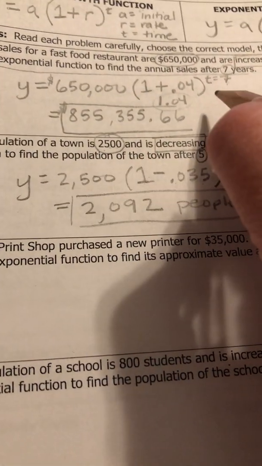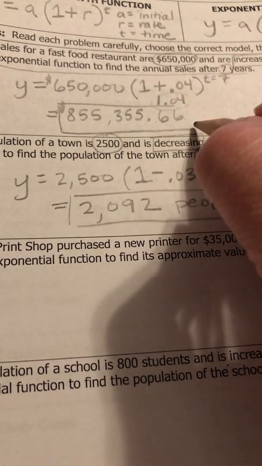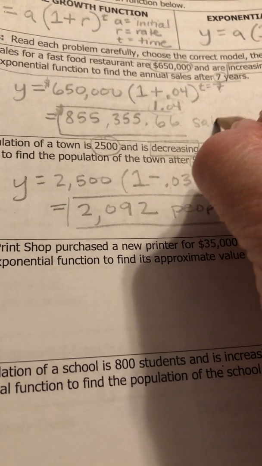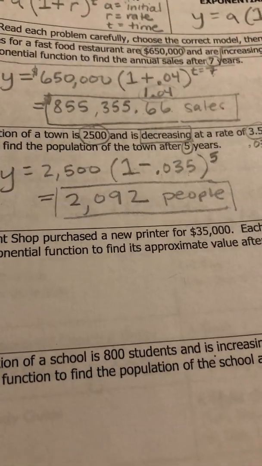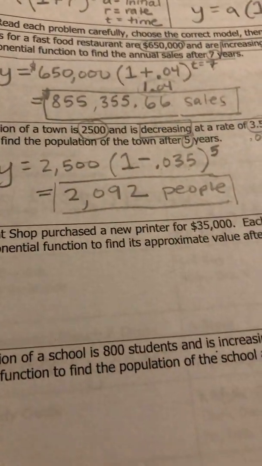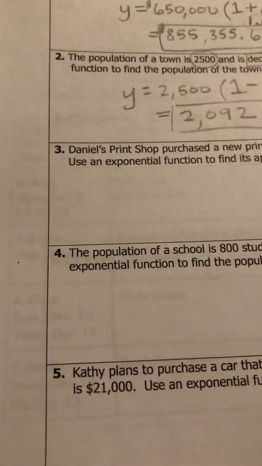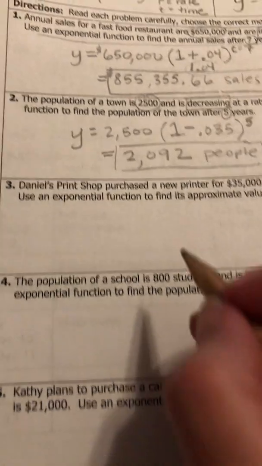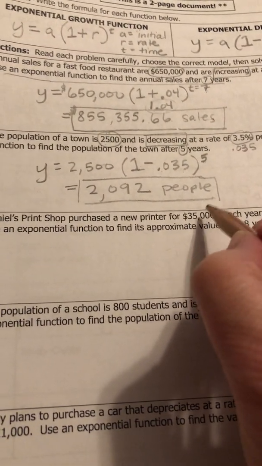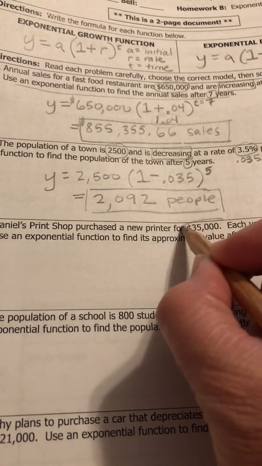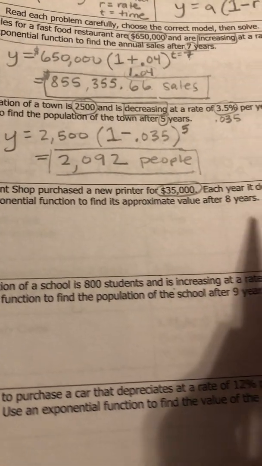And this is, if I wanted to add a term to that, I could write sales, right? Okay, because it's all about sales. Okay, we've got a print shop here purchasing a new printer for $35,000. I think I'm getting the hang of this. This is probably going to be your principal amount.